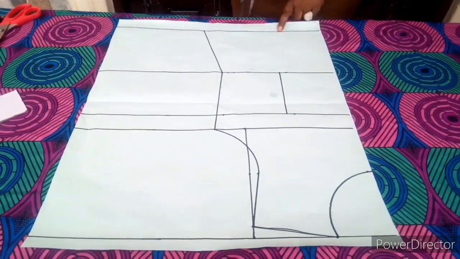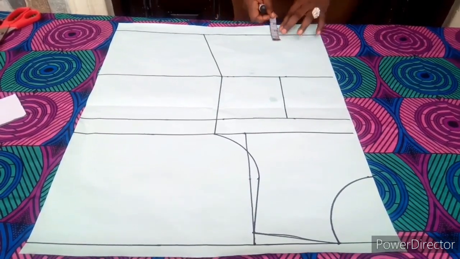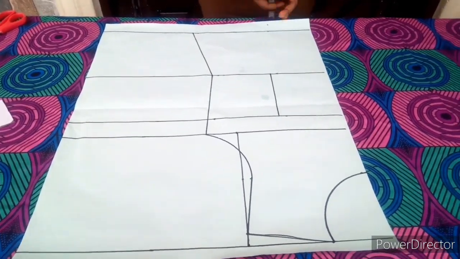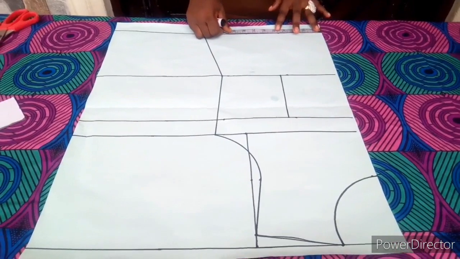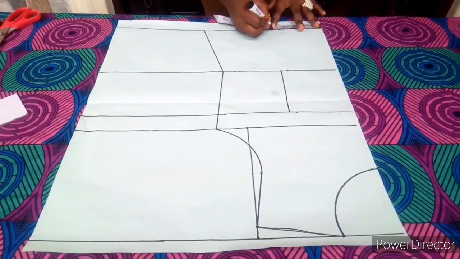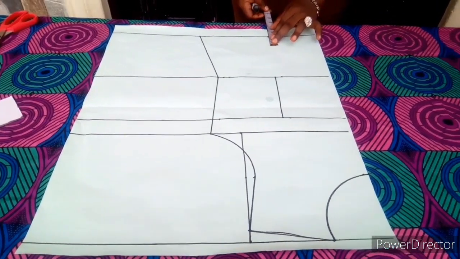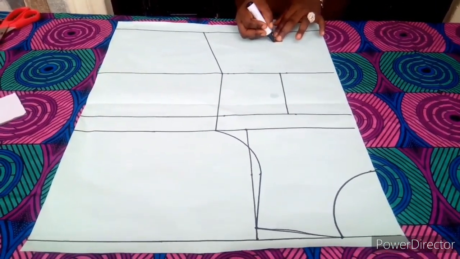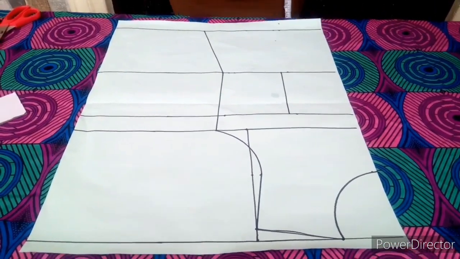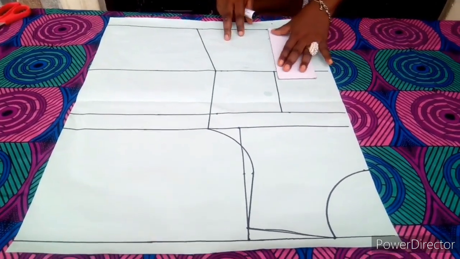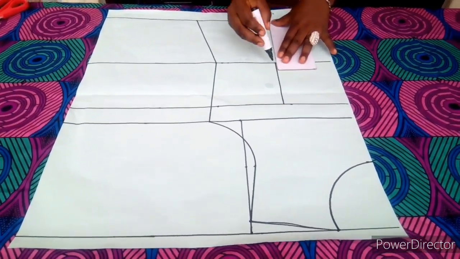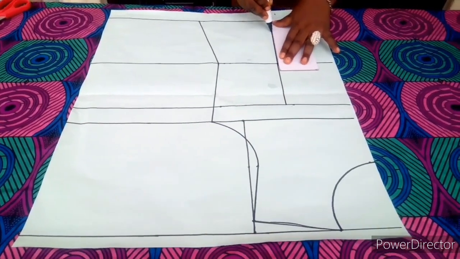Then on the hip line, you also take 5 inch here on the hip line. Then you come up by 2 inch. Then you also extend the straight line down to the 2 inch.